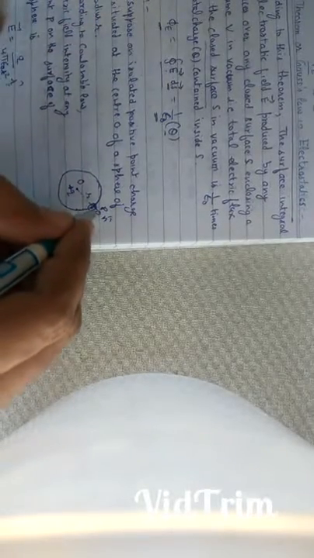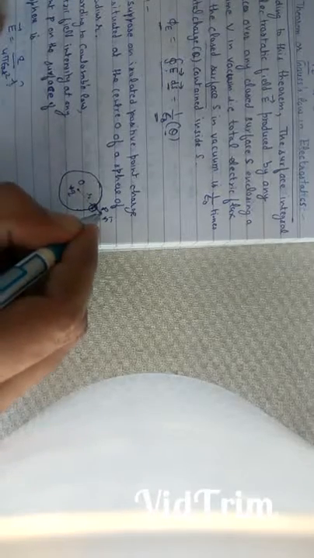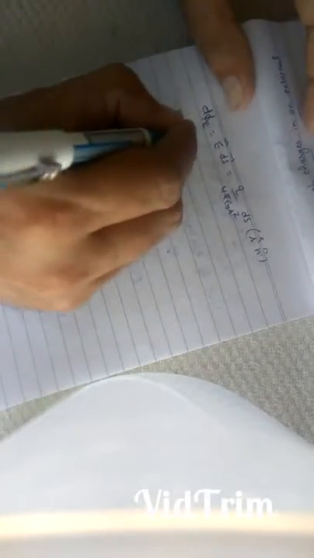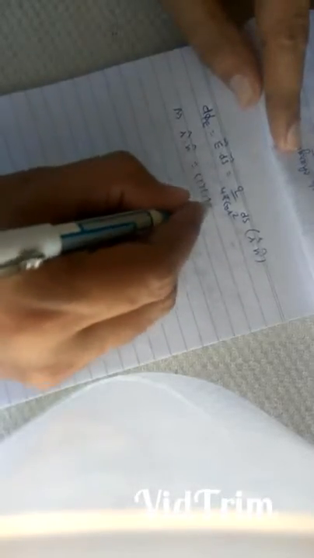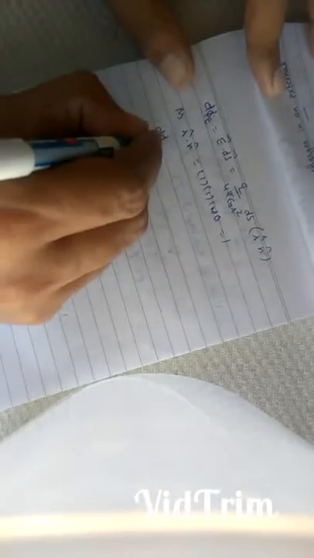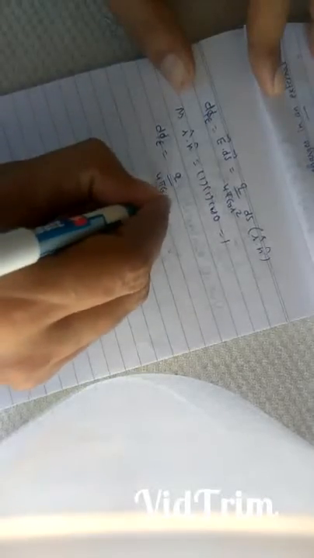As r cap is a unit vector from O to P and n cap is a unit vector along the outward drawn normal, as the outward drawn normal at a point on the sphere is along the radius, therefore r cap and n cap are in the same direction, their magnitude is 1 and the angle between them is 0, cos 0 is 1, therefore r cap dot n cap becomes 1. Therefore d phi E is equal to Q upon 4 pi epsilon naught r square ds.